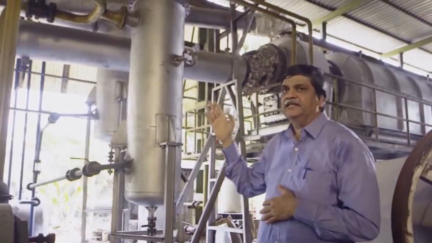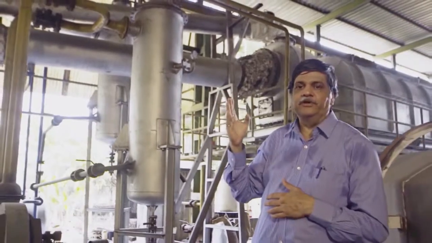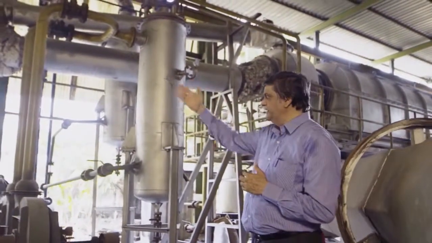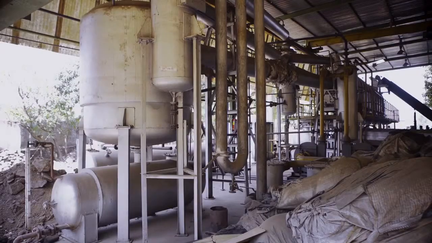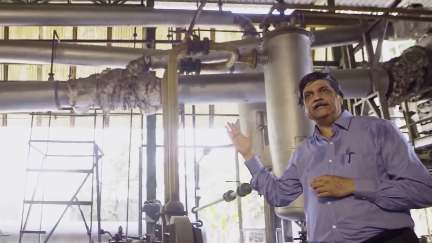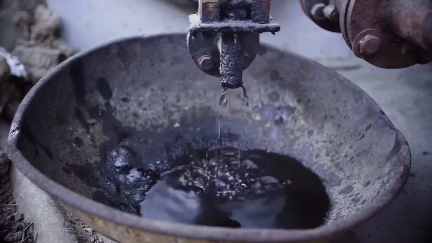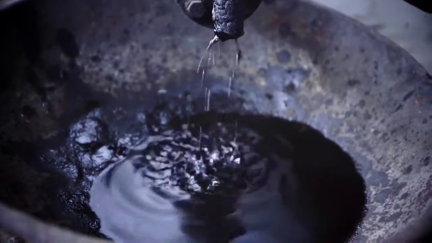Also, the vapor that gets condensed into liquids is collected as liquid fuel in the fuel collection tank on my right. This fuel tank stores the LDO, light diesel oil, coming out of the process, and it is a commercial product that is sent to the transportation.